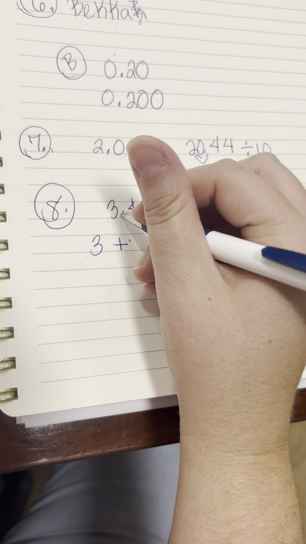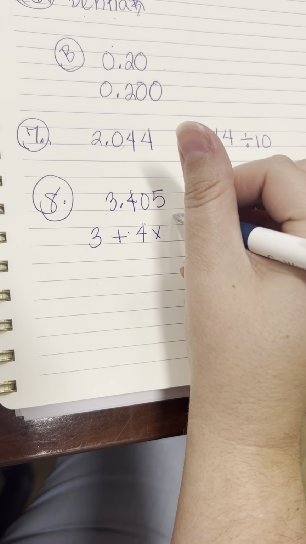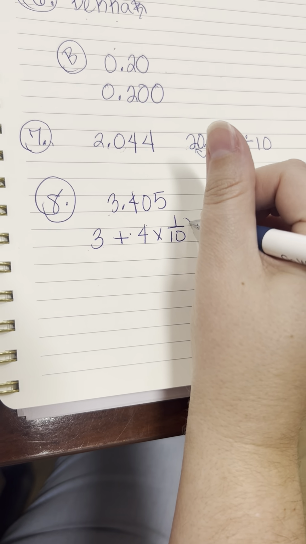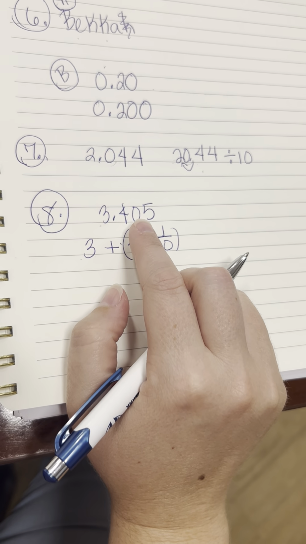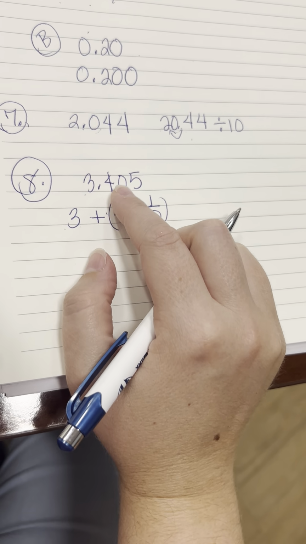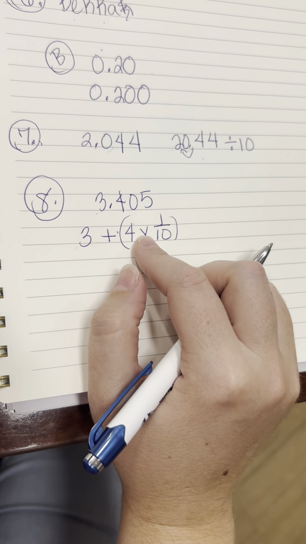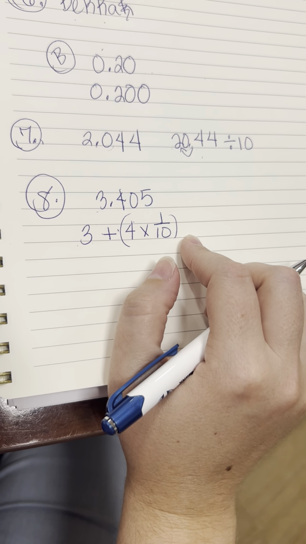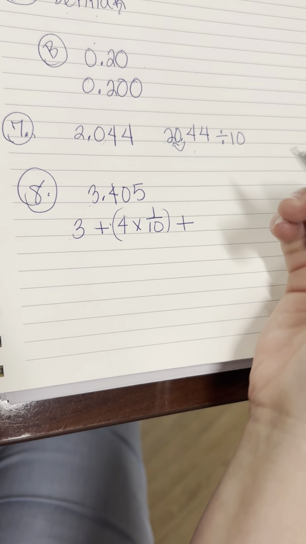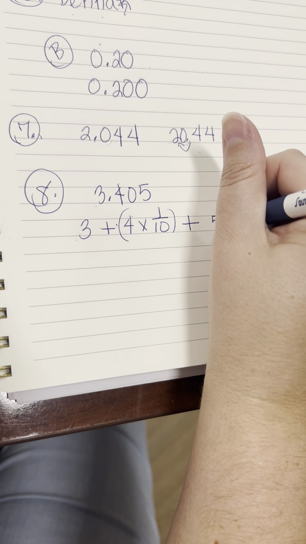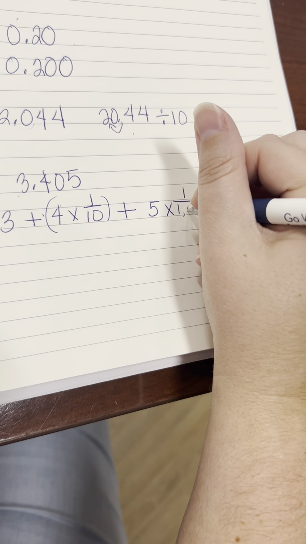So if we do 4 tenths, because that's the place this is, we do 4 times 1 over 10. This is how you expand the tenths place. We don't have any hundredths. If we did, you would put the number times 1 over 100. Okay, I don't have any hundredths, so the last digit is in the thousandths place, the third place. So I'm going to do 5 times 1 over 1,000.